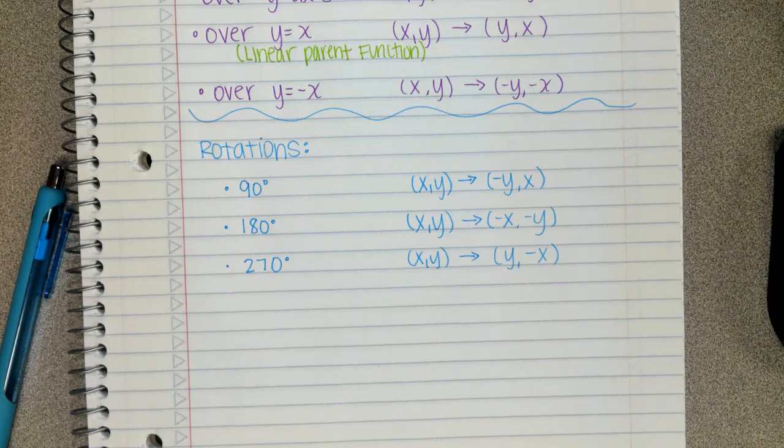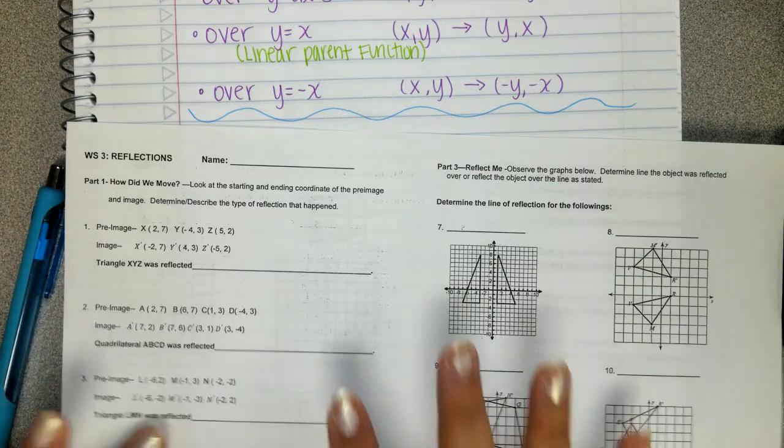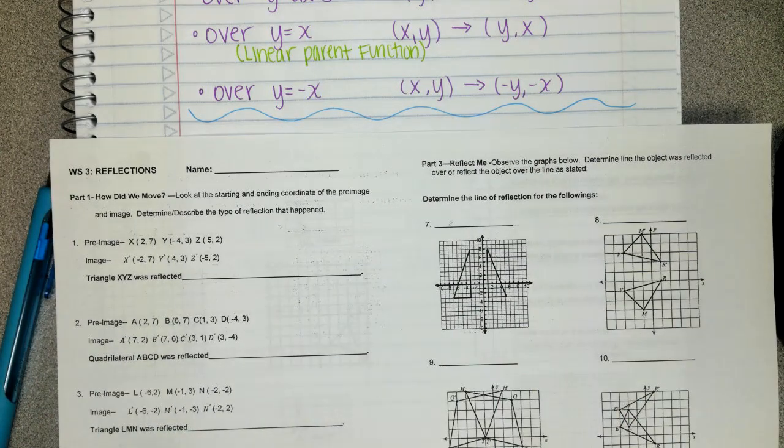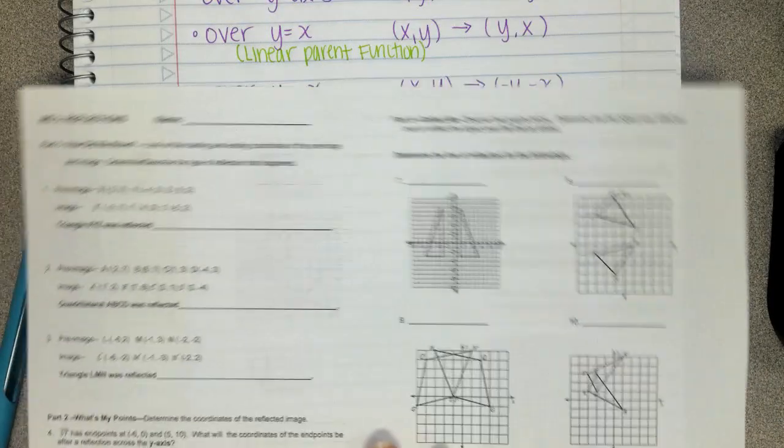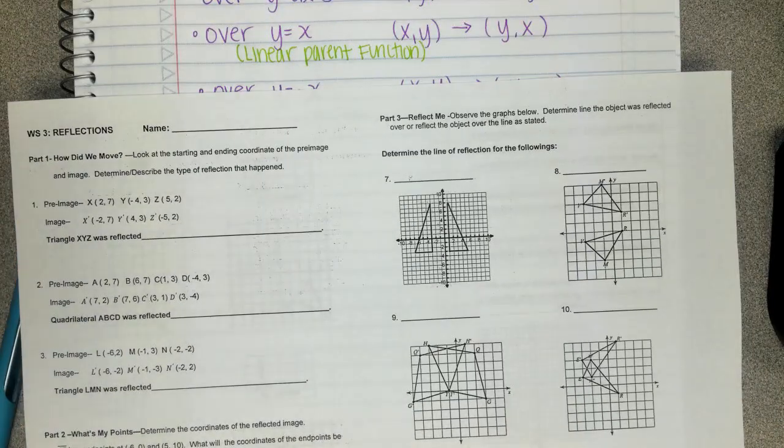You have a homework worksheet that I'm going to hand you in a second. It is worksheet 3. Okay? I'm about to go over some of these problems with you because there are some reflections that we did not do that do not have rules.